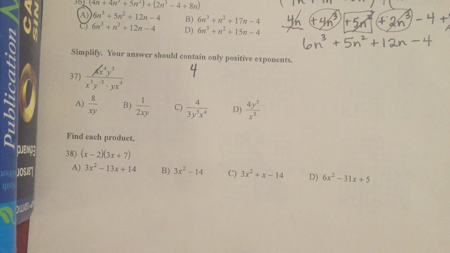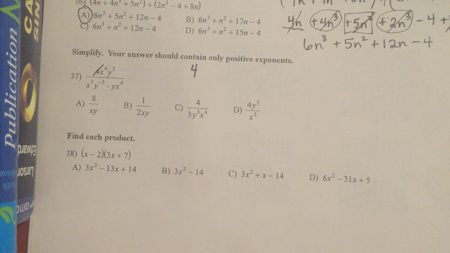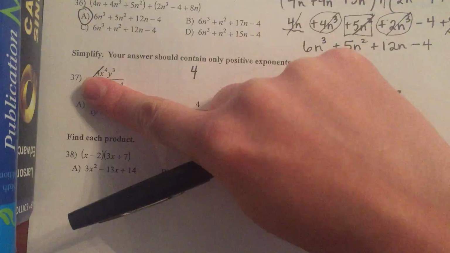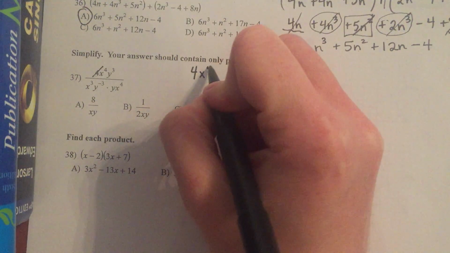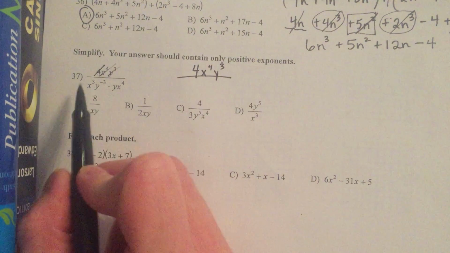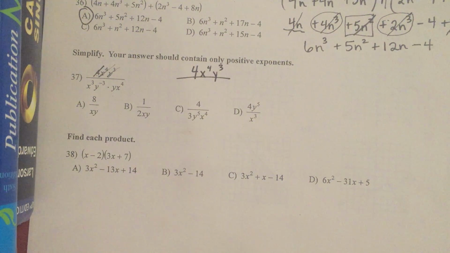Okay, next I'm looking at my x's. I'm going to look just at the numerator first. I have x to the 4th and y cubed. Those are different. I'm just going to go ahead at first and write those down as well, because I see that I have some things in the denominator that can be worked out. So we're going to do that first.